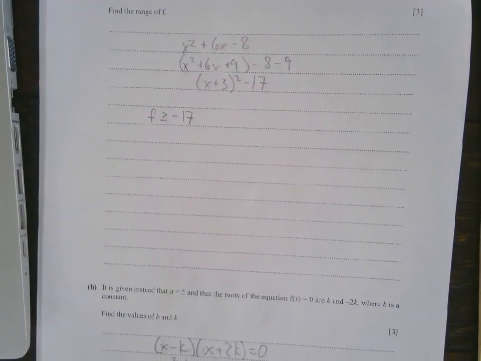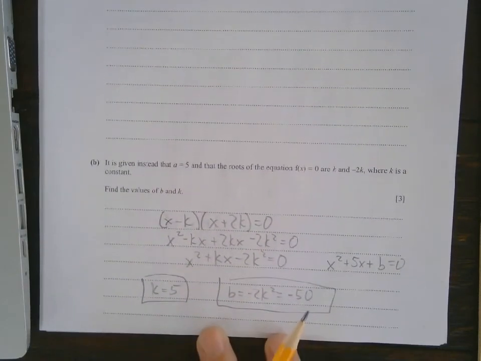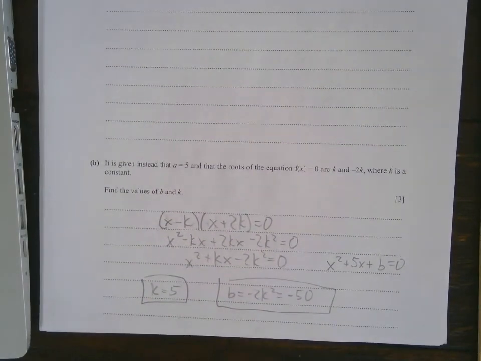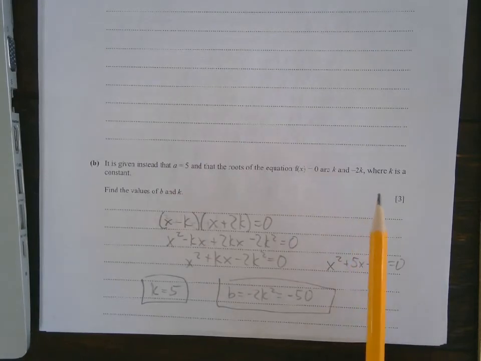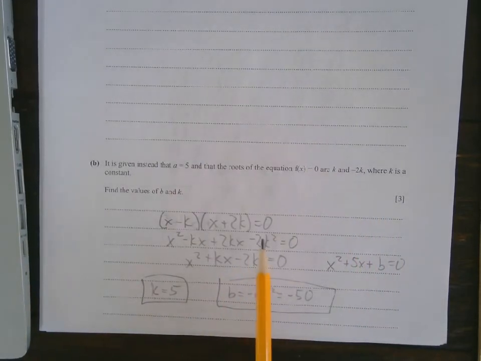Then in part B, you change it to where a equals 5, and you're given the two roots, k and -2k. Basically, what I did there was just rewrite. So here is an equation that's going to have the roots k and -2k. I FOILed that out and got to this. It needs to look like this because I know that a is going to equal 5. I don't know what b is yet.